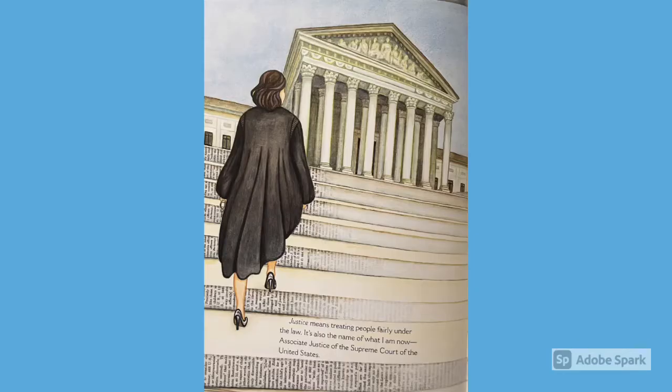Justice means treating people fairly under the law. It's also the name of what I am now, Associate Justice of the Supreme Court of the United States. We learned that the character is going up the Supreme Court of the U.S. steps. Were our predictions correct?